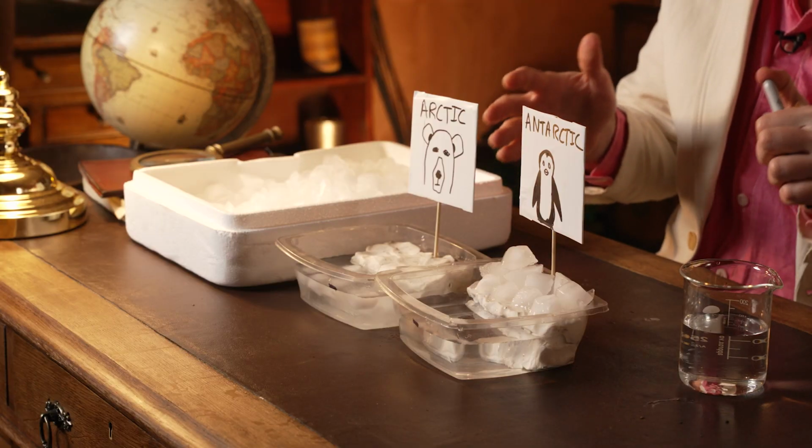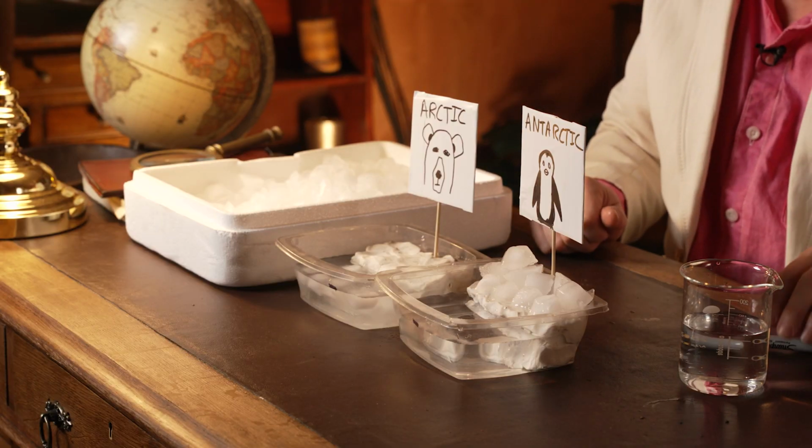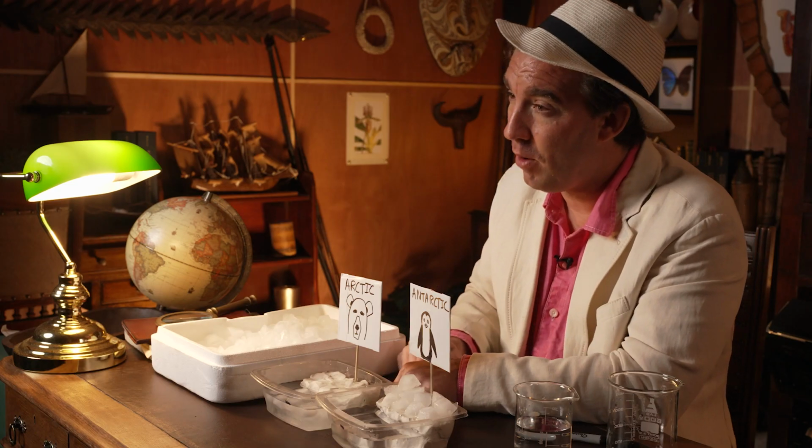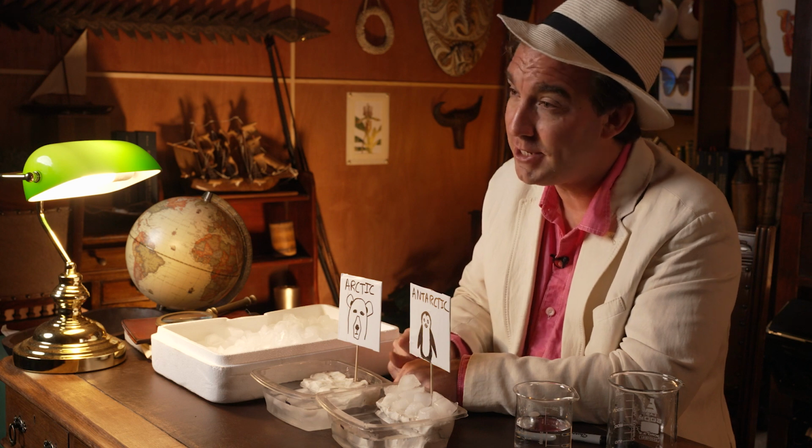Now you have to leave your experiment and imagine the warming climate and the ice melting. What do you think will happen? Do you think there'll be a difference when the floating sea ice melts compared to the ice sheet on land? Well, you have to leave it for a while until the ice melts to find out.